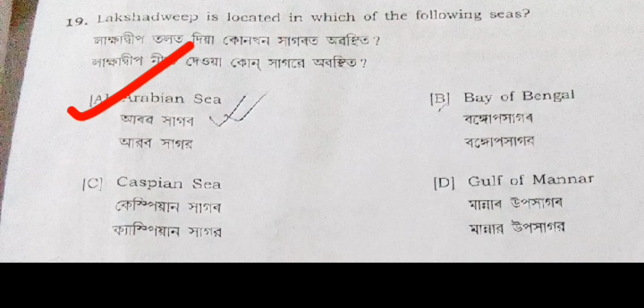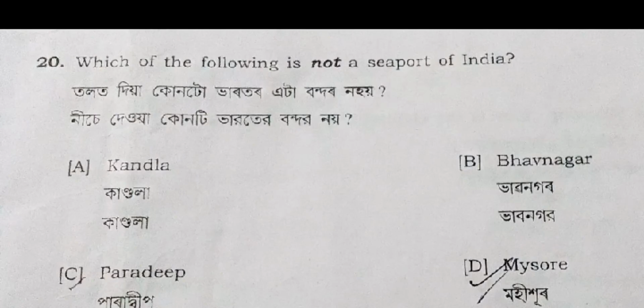Okay, 20th question is, which of the following is not a seaport of India? A. Is it Kandla, B. Bhavnagar, or is it C. Paradip, or is it D. Mysore? The option is none other than D. Mysore.